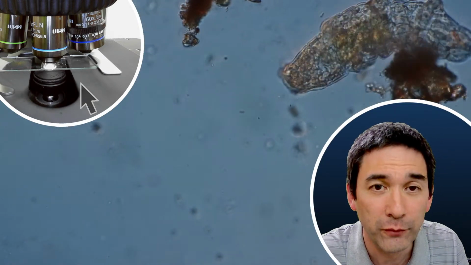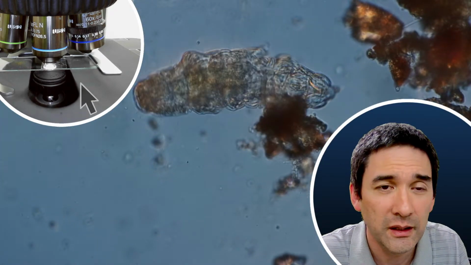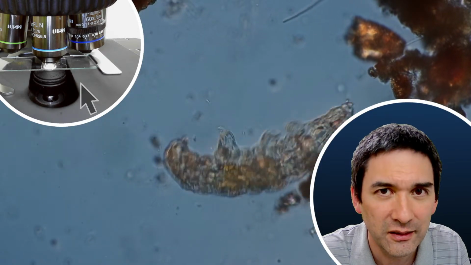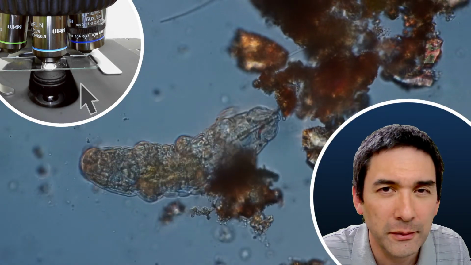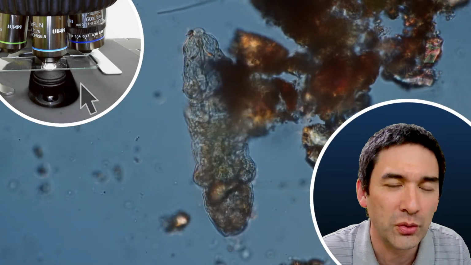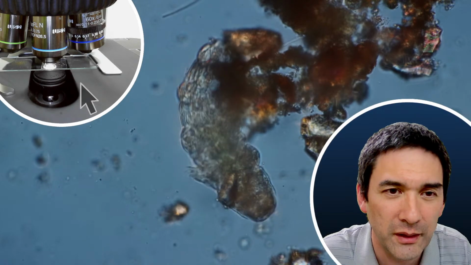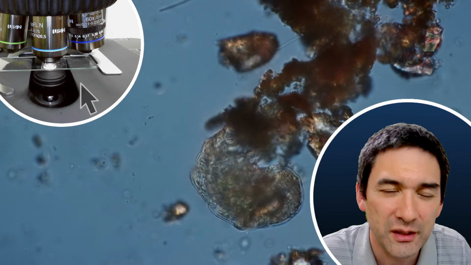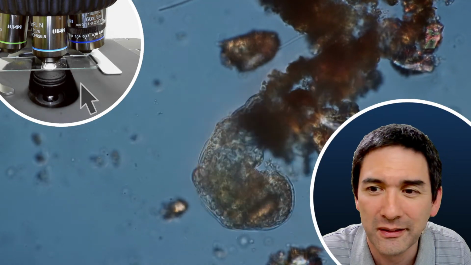So it is possible. I have done this before. It requires a very steady hand, and it's a little bit of a question of luck as well. I've done this in order to remove all of the other dirt and so on. But in the process, sometimes you also lose the specimen.